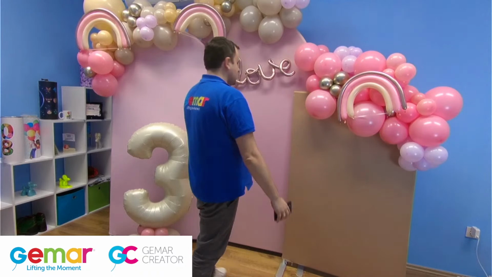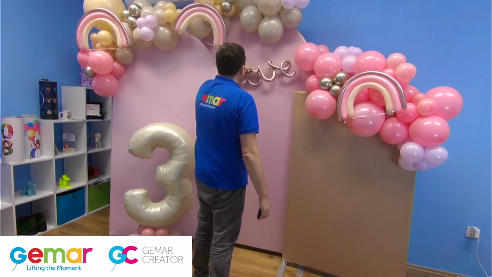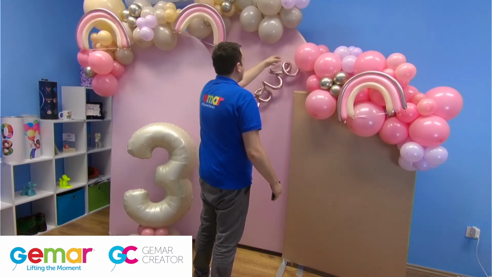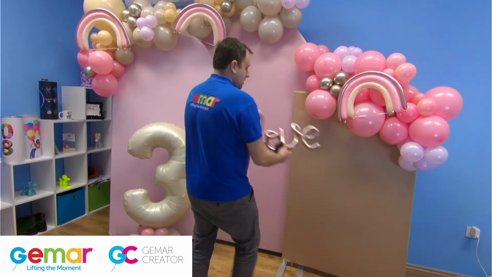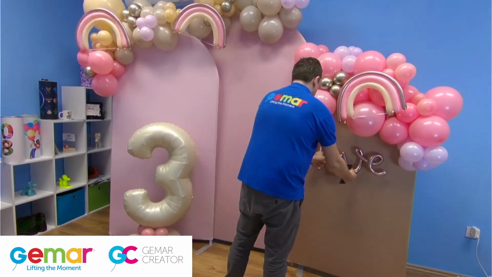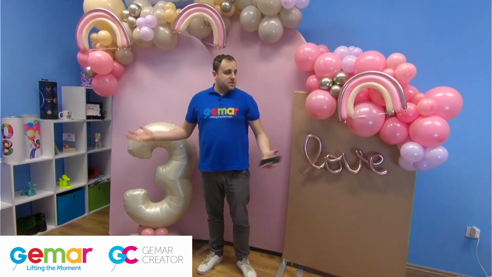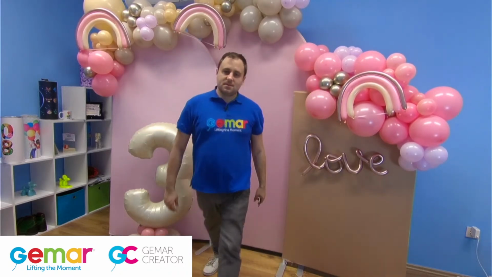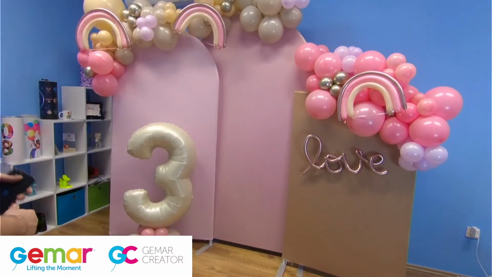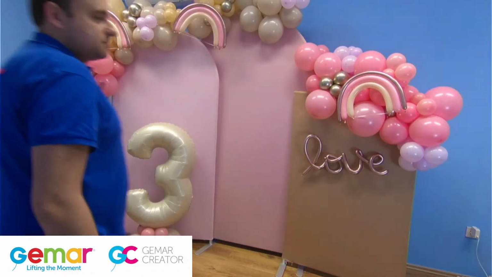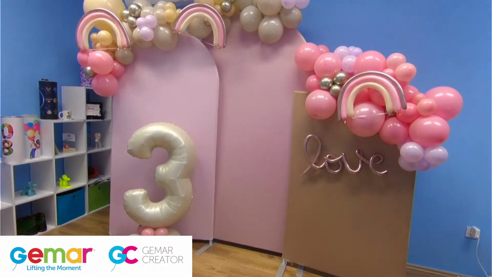And of course, we can still remove this if we don't want. I just used glue dots, or just put it right here, and it's still amazing. I love it. I really love it.